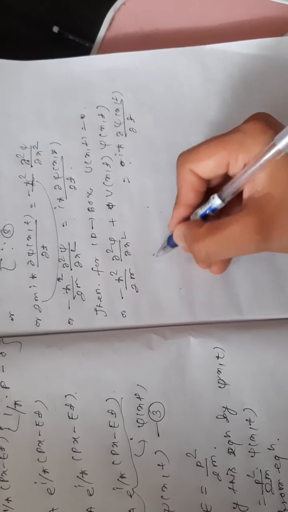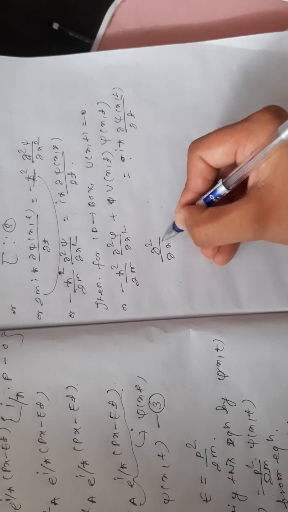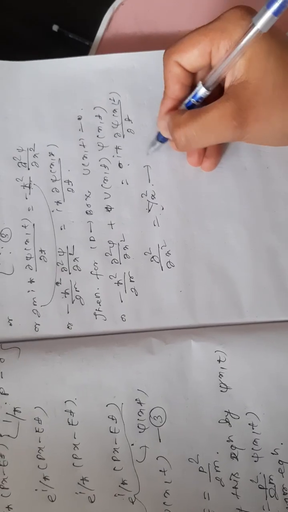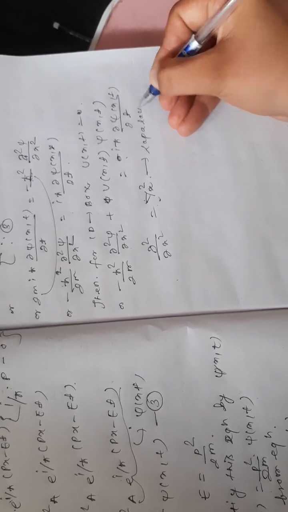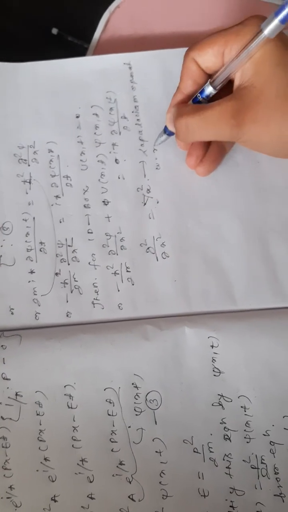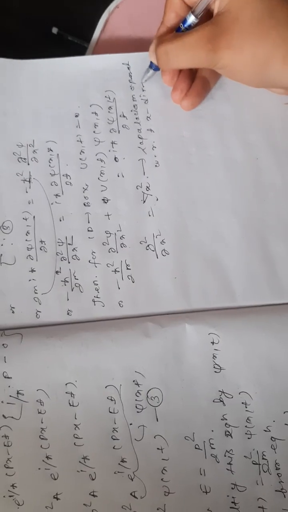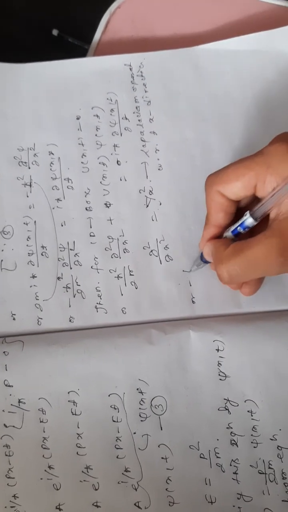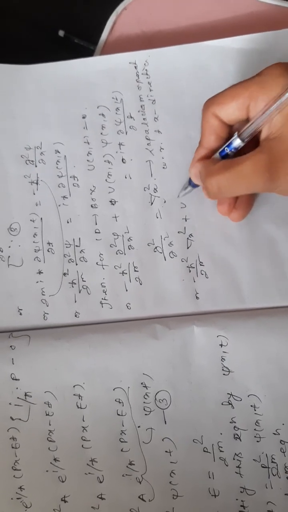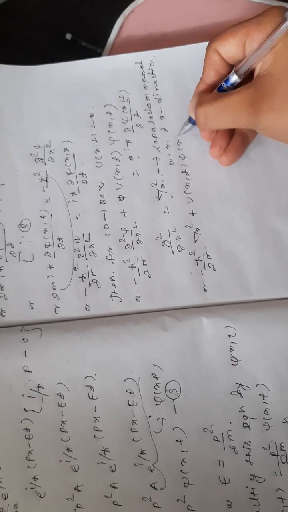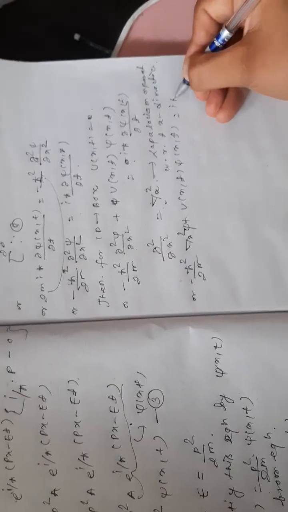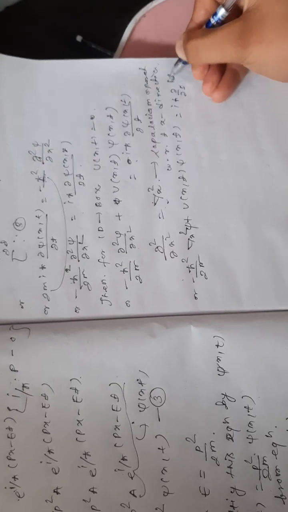We can replace ∂²/∂x² by the Laplacian operator with respect to the x direction. So minus ħ²/2m ∂²/∂x² plus V(x,t) ψ(x,t) is equal to iħ ∂/∂t ψ(x,t).